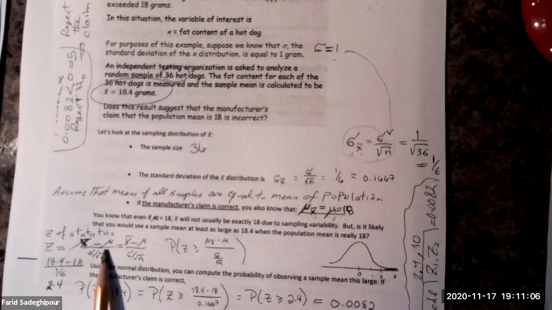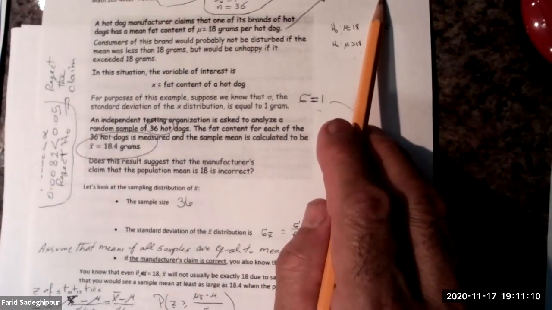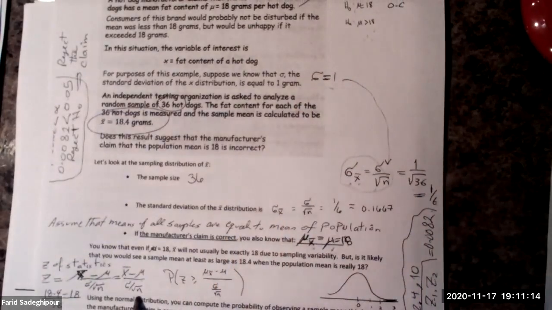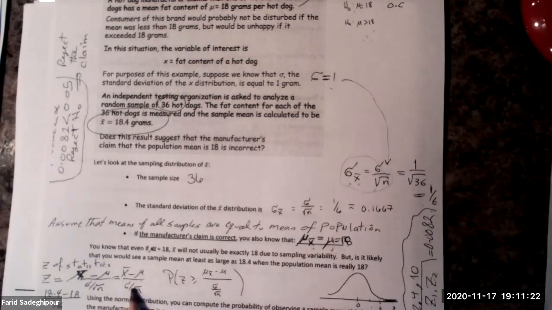The mean of the population is 18. And then the standard deviation divided by radical n, we already calculated that, is 1/6.